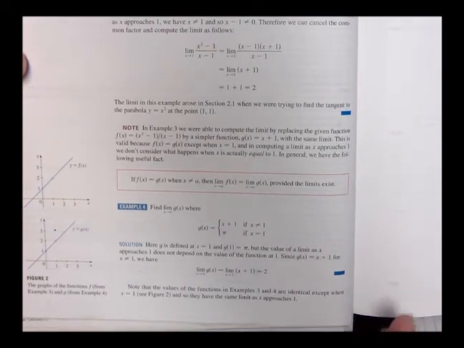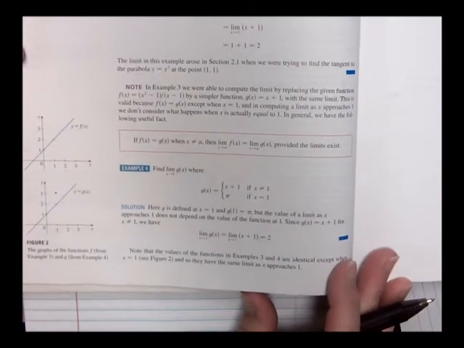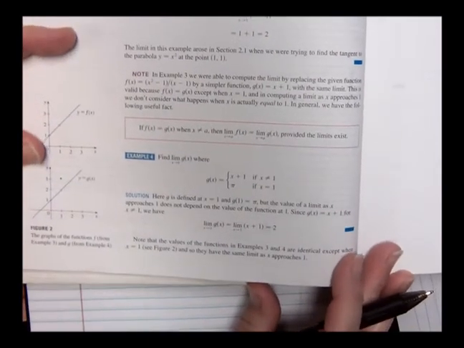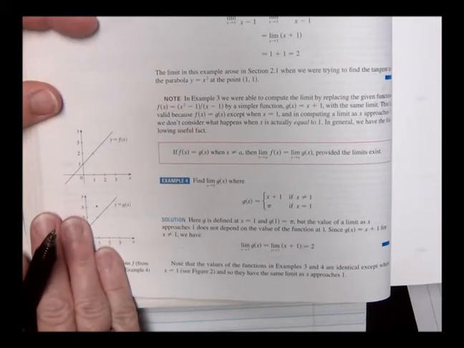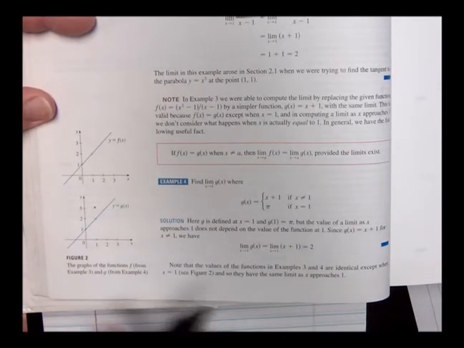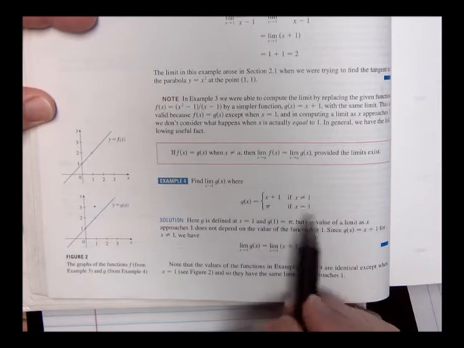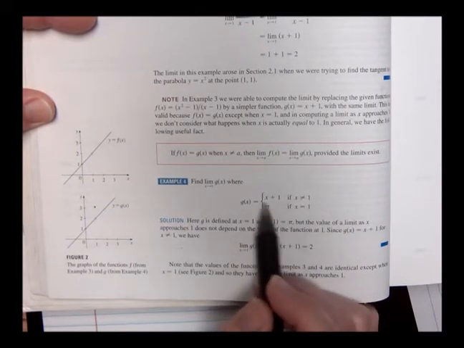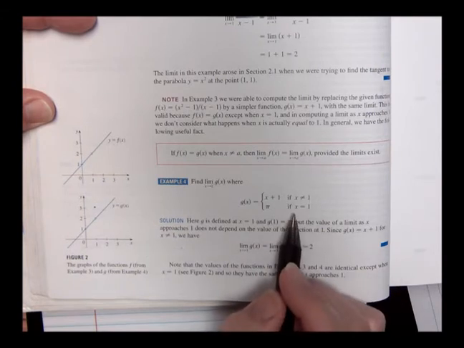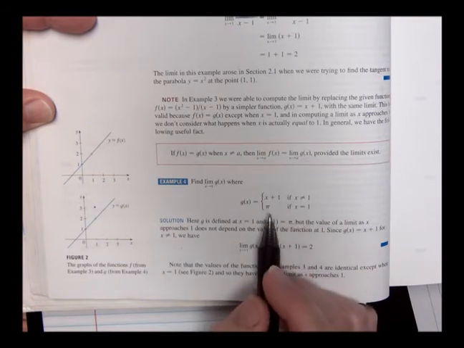All right, let's take a look at this example 4. It's a short example, so we'll look at it right here in the book. We have a nice graph. Okay, let's look at this limit. This is a piecewise function. It says when x is not equal to 1, you can use this. But when x is equal to 1, the answer is pi.